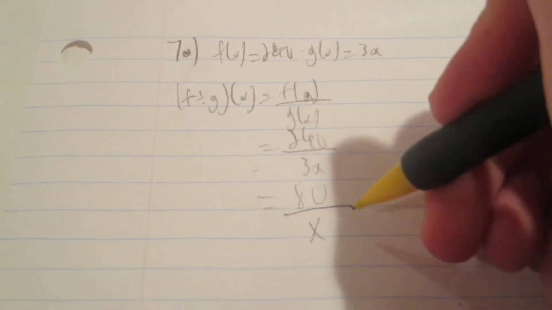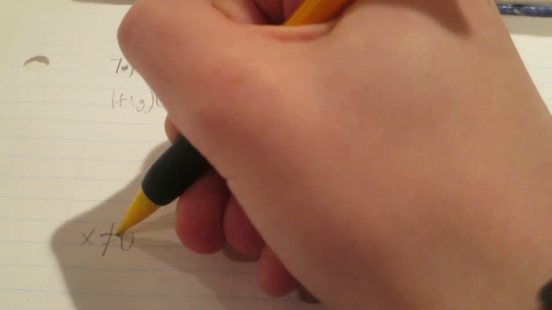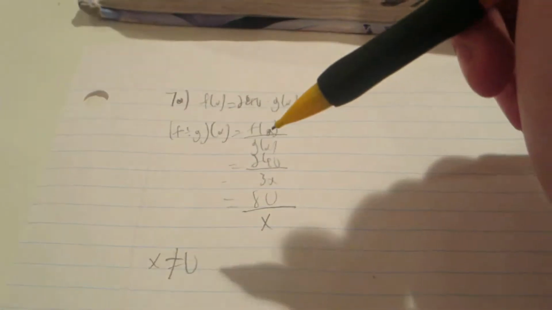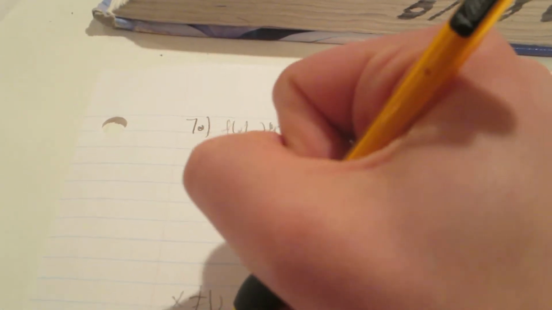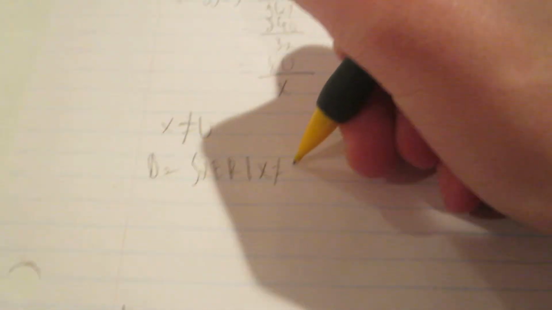So to find the domain, we look at the denominator. In order for this function to work, the denominator can't be equal to 0. So x cannot be equal to 0 because anything divided by 0 is undefined. So the domain is x is all real numbers with the property that x cannot equal 0.